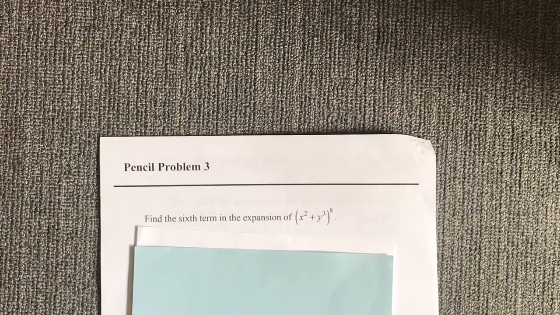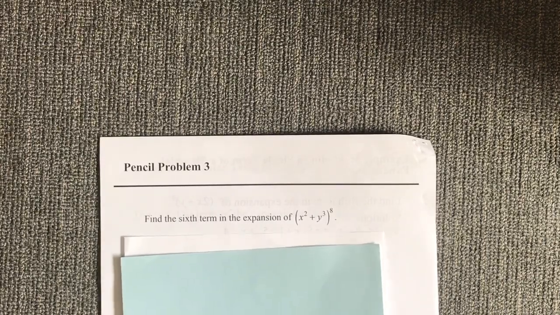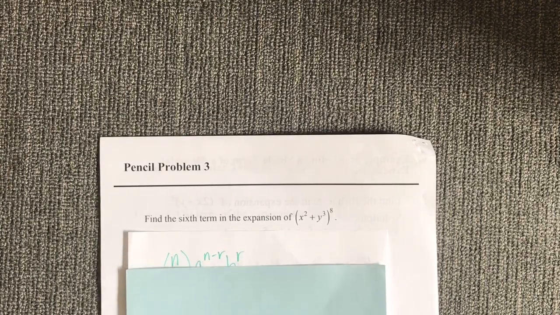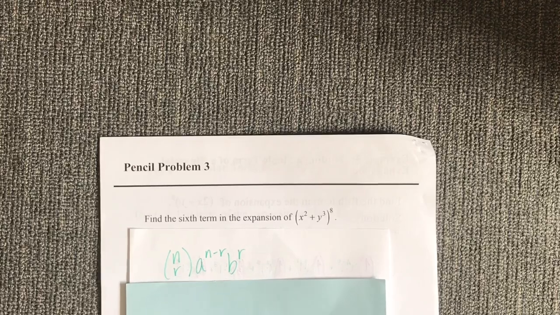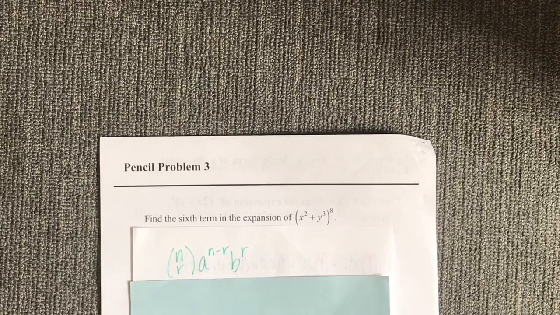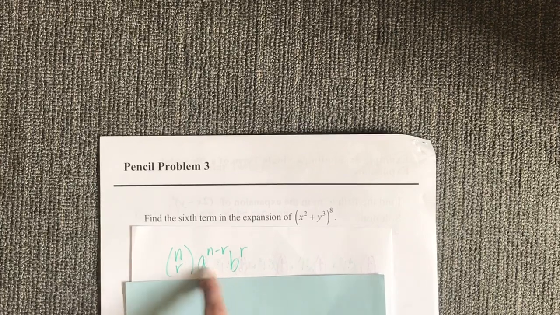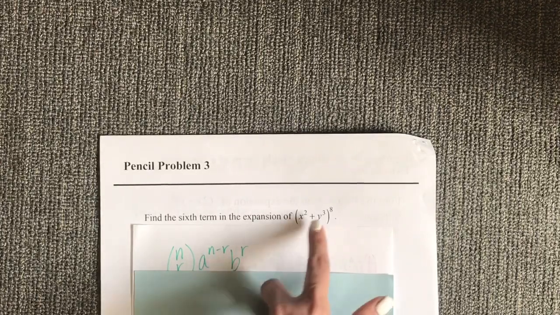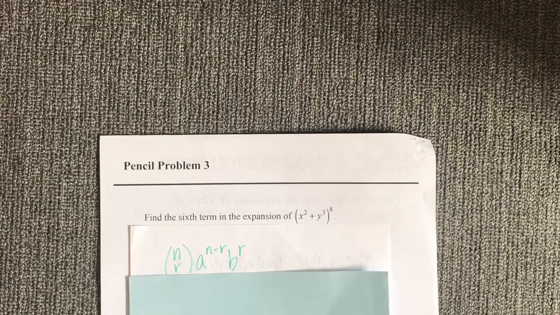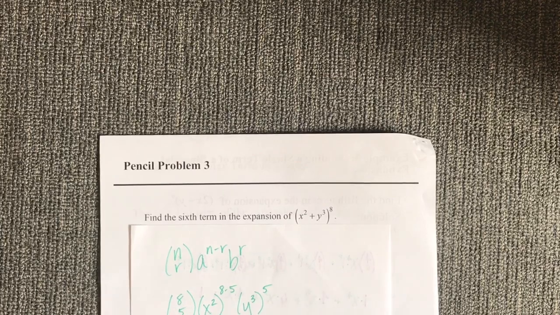Pencil problem 3. We're looking to find the 6th term in the expansion of x squared plus y cubed all raised to the 8th power. So once again, if we're just looking for a specific term, then we can just use this formula. My n is going to be 8. My r, since I'm looking for the 6th term, is going to be 5. And my a is x squared. My b is y cubed. So plug all that stuff in.